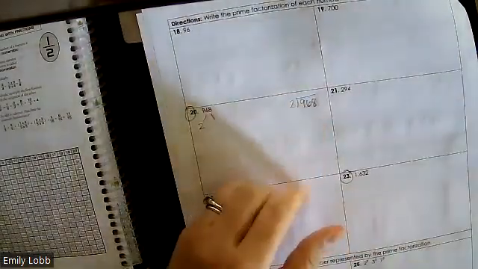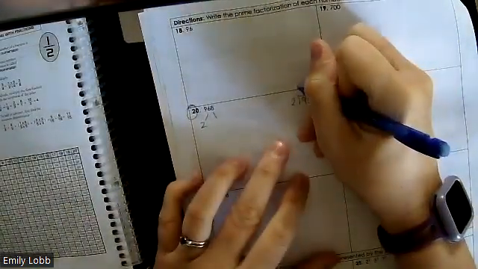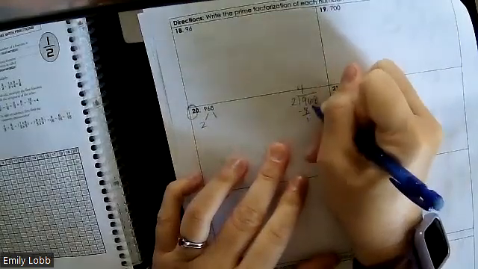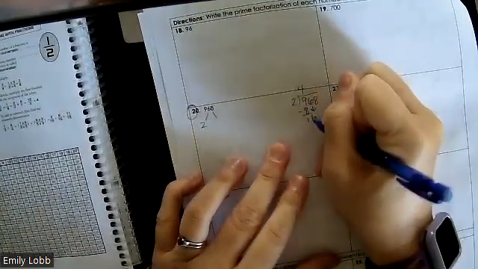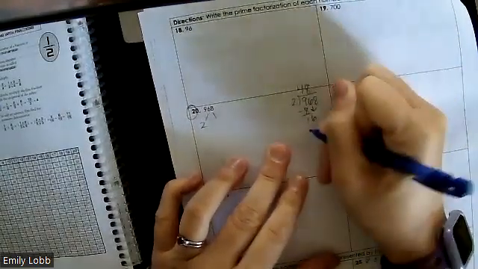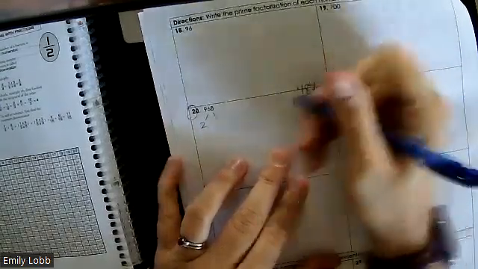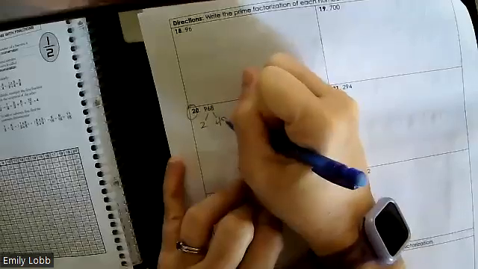2 goes into 9 how many times? 4 times 2 is 8, right? Now I have a 16. This is 8 times. And that goes away. So 2 into 8 is 4 times. Ooh, that didn't get us too much closer.